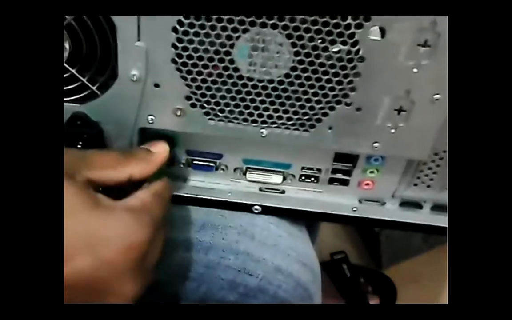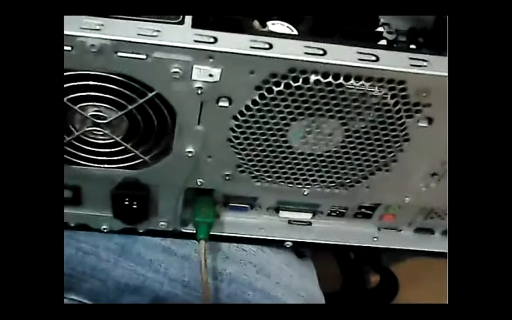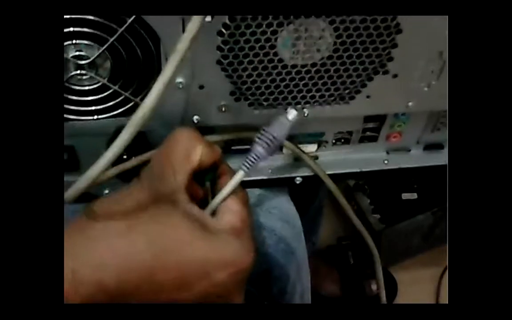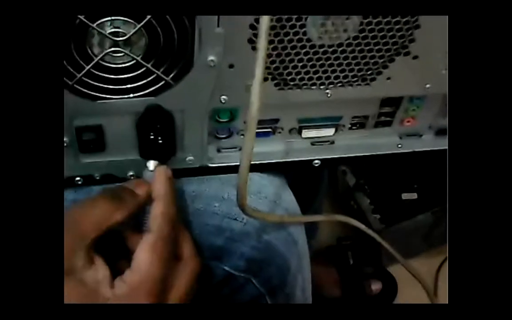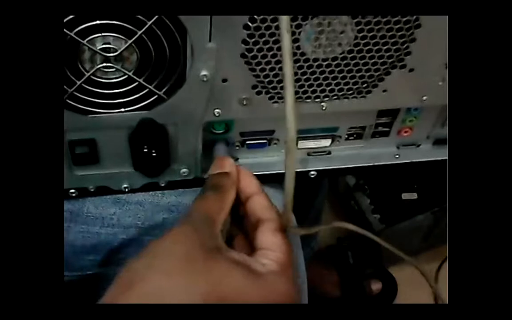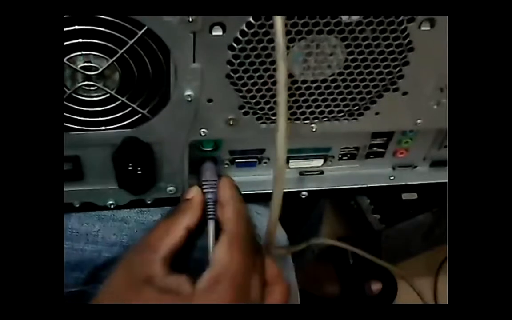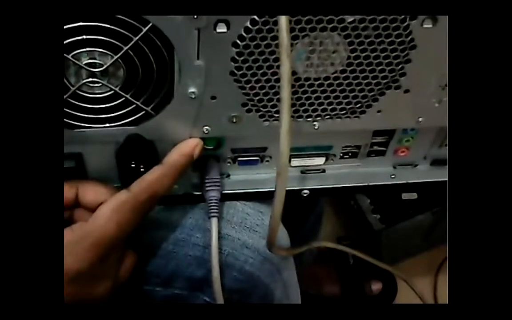Old computer keyboards. If you have an old computer, the keyboard is basically connected to this. This is an old keyboard, a very old keyboard. You can see the keyboard is connected to this purple color one. That is the old keyboard, not the new keyboard. The old keyboard goes to the purple color one, and the old mouse to the green color one.